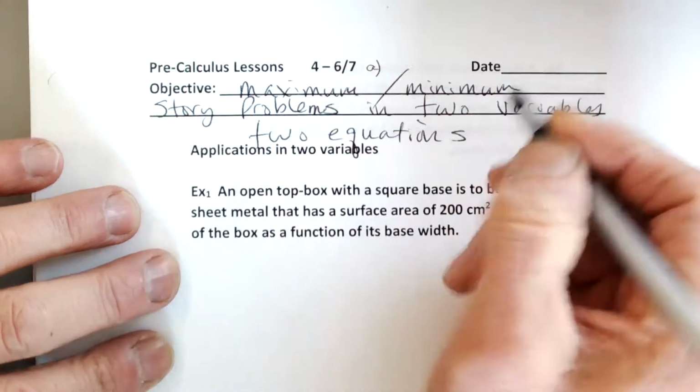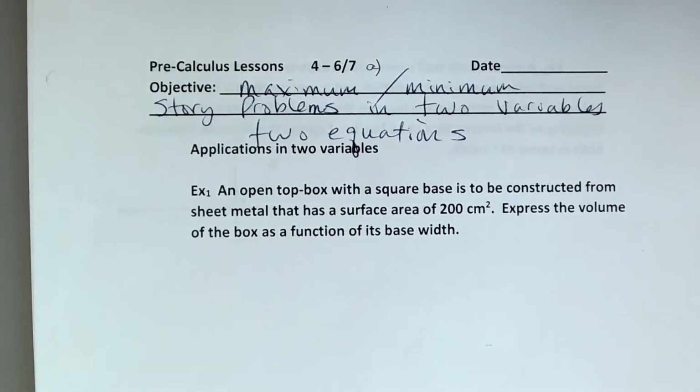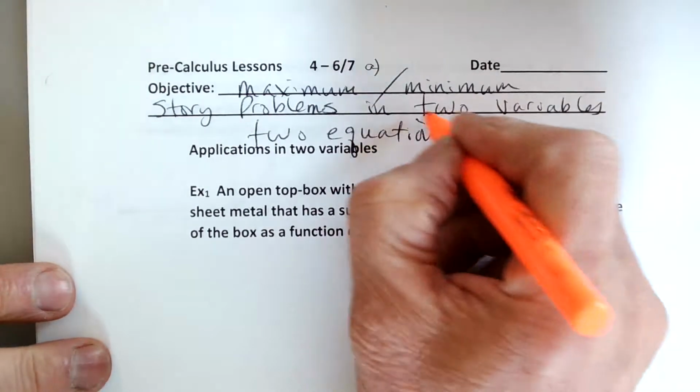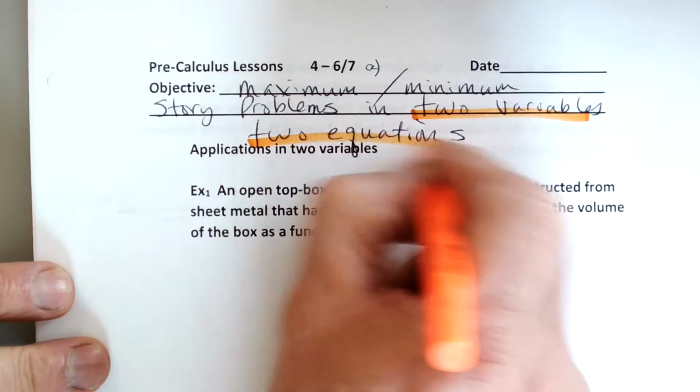Anytime you get two variables, you can't solve an equation with two variables. You cannot solve any equation if it has two variables, but if you have two equations, you can, because you can substitute, okay? Two variables in two equations, okay?